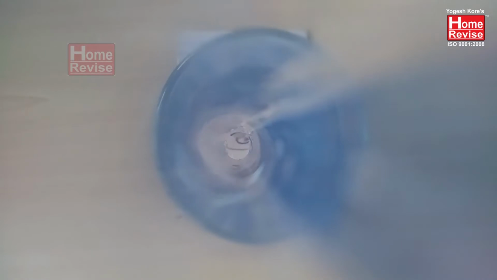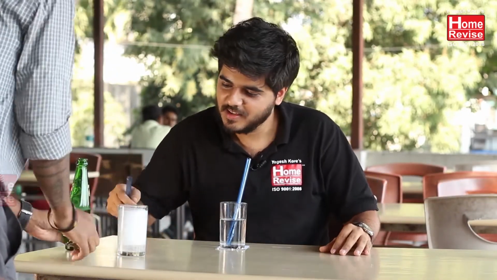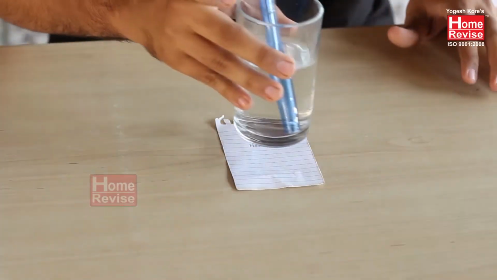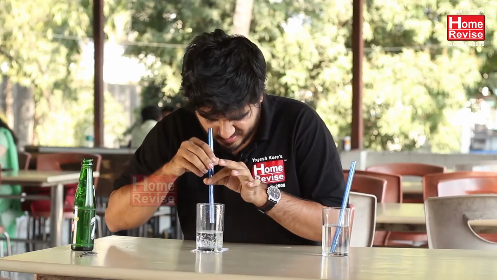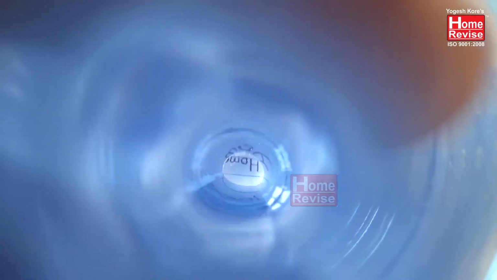Now, if this is the case of water, let me observe this with a different thing. Anna, one cold drink. Let us see what results we get when we look through a cold drink. So what I see is, when I push in the straw, I'm getting the same zooming effect, and when I pull it out, again it is zooming out, but not to the extent which was happening in water.